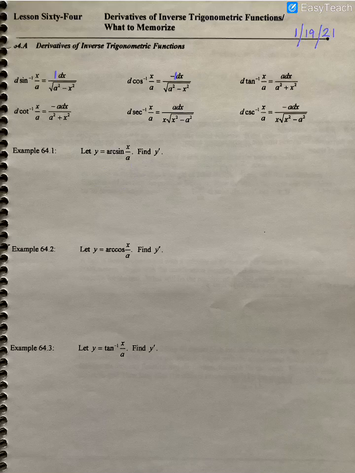Tangent inverse, instead of having a 1 on top, you'll notice that there is a constant of a on top. And it's a over a squared plus x squared. Excuse me, I think I just said square root. There is no square root in tangent. Cotangent is just the same, except it's a negative a over a squared plus x squared. And then secant and cosecant change it up a little bit again. Secant inverse of x over a is a over x square root of x squared minus a squared. And cosecant inverse of x over a is negative a over x square root of x squared minus a squared.